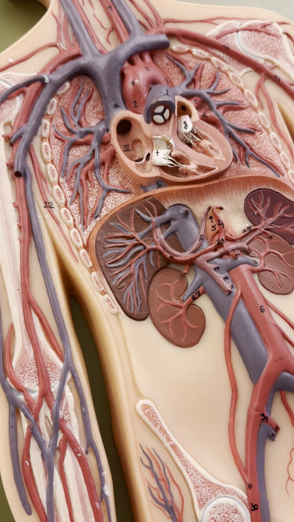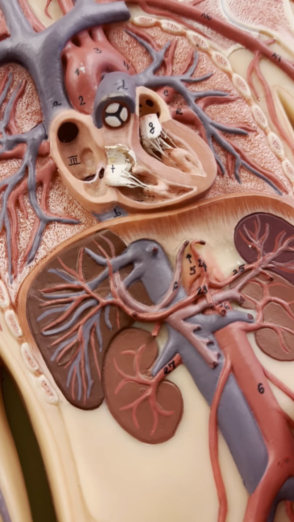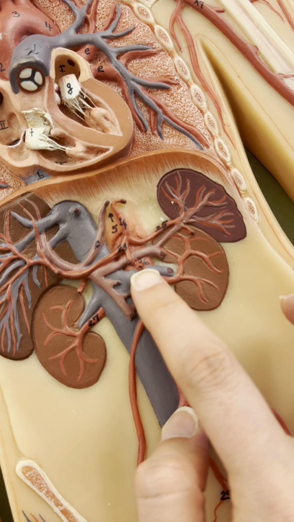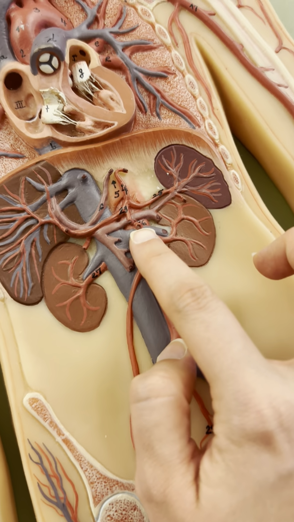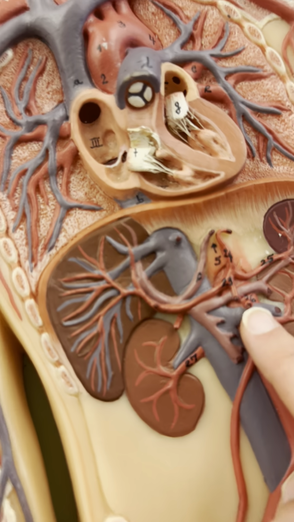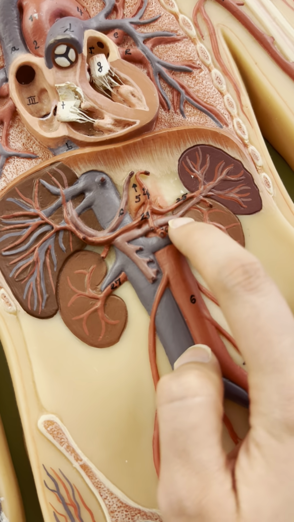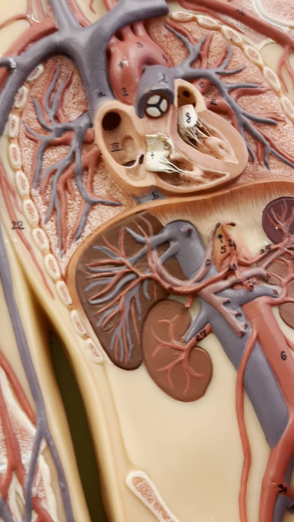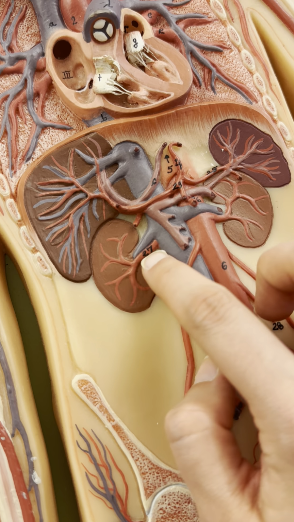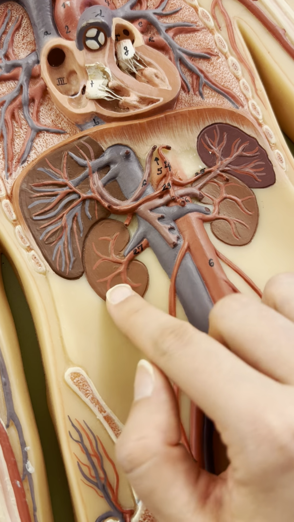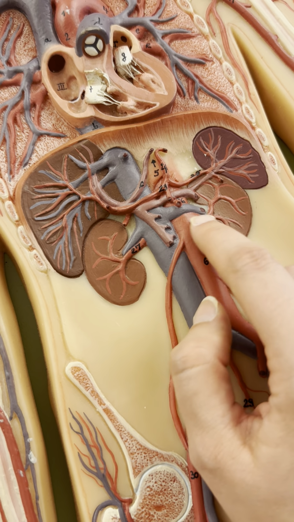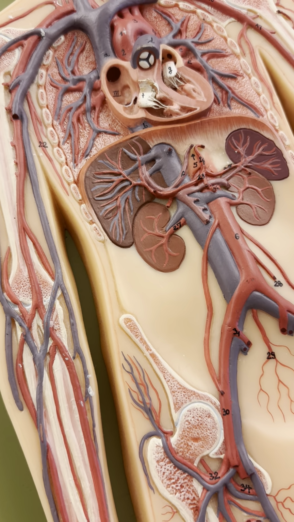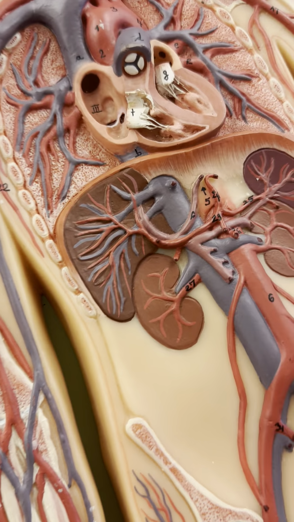So what else? Where did we leave off? 26 here, this one coming off of the trunk here, is the superior mesenteric artery. And then this here is the inferior mesenteric artery. Okay. 27 here, this would be the renal artery because renal means kidney. So this one's leading right to the kidney. So it'd be here and here as well. Okay, so renal arteries.